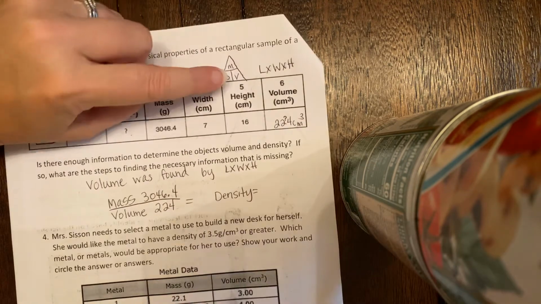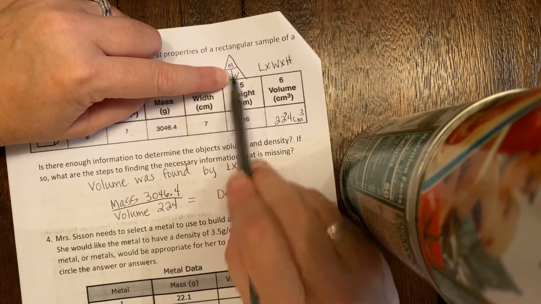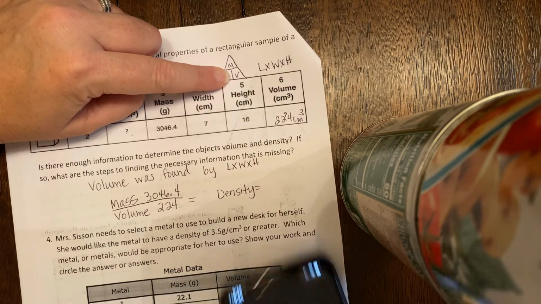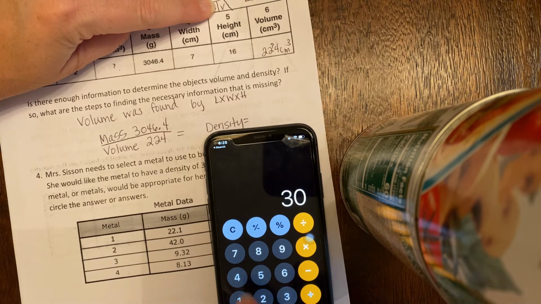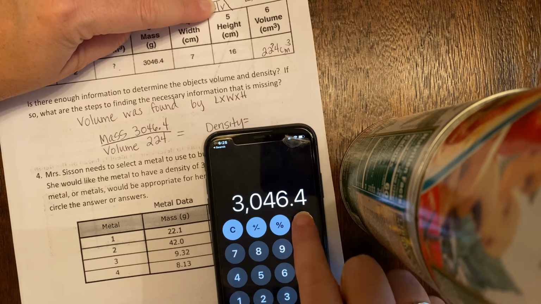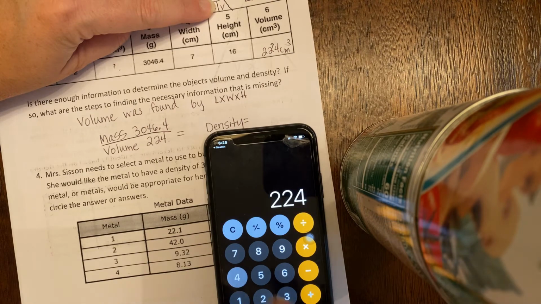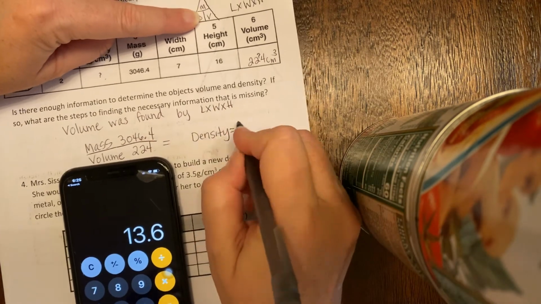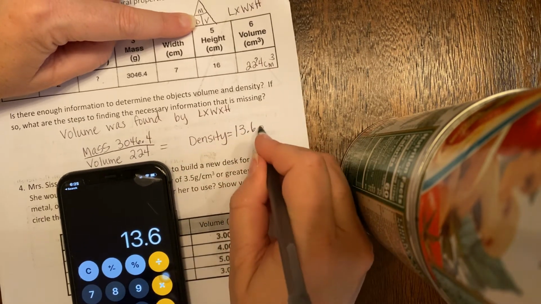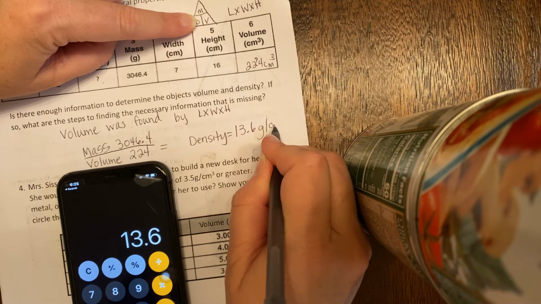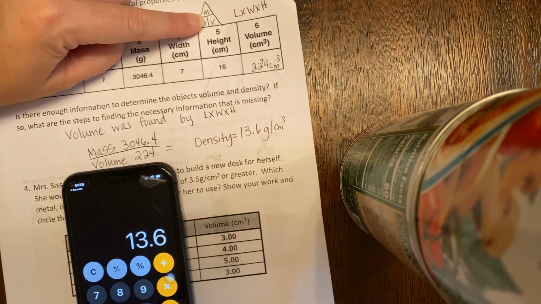is going to be, we're going to have to divide mass divided by volume. So we're going to come back up here and we're going to say 3,046.4 divided by 224 equals 13.6. So our density will be 13.6 grams per cubic centimeter.